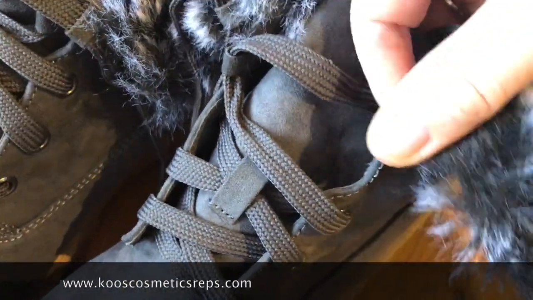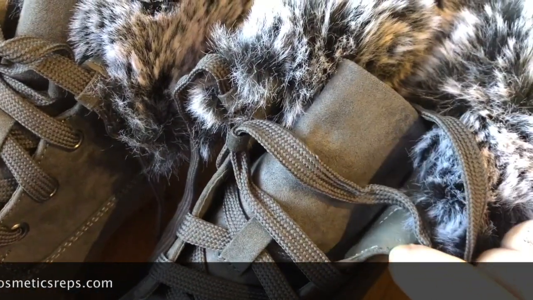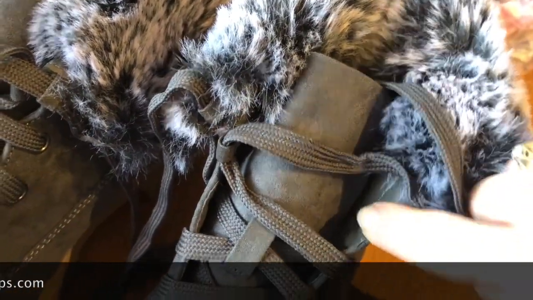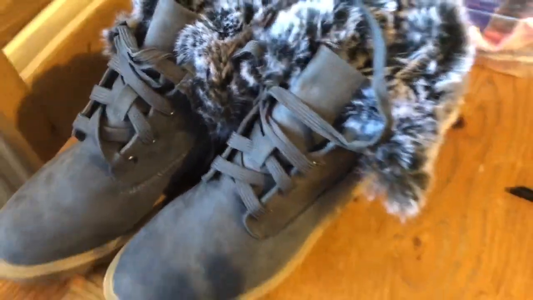If I just show you, there's actually a piece missing of where the lace should go. It wasn't in the bag or the box or anything like that, so I'm going to have to send them back. So let me show you how I do a return.